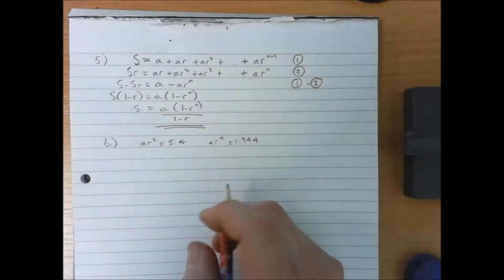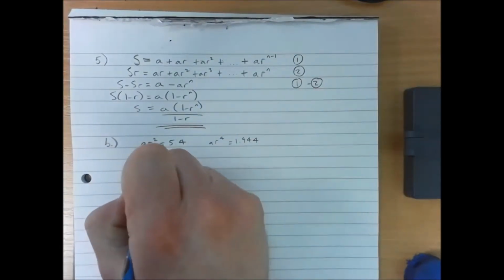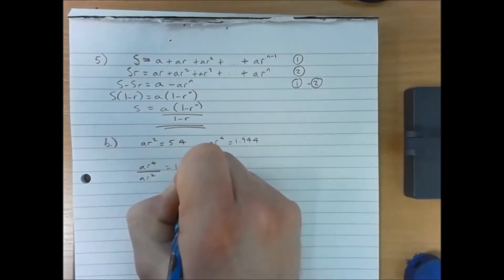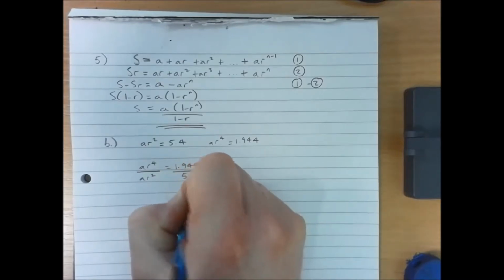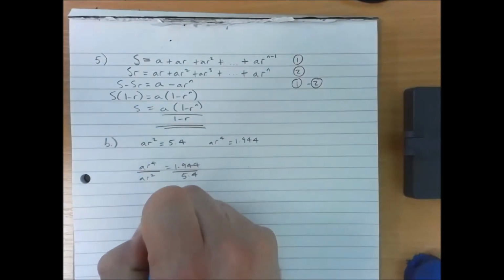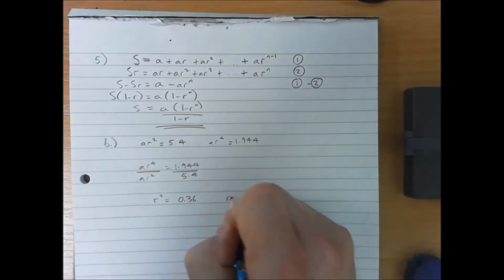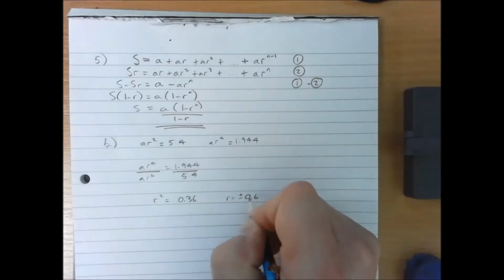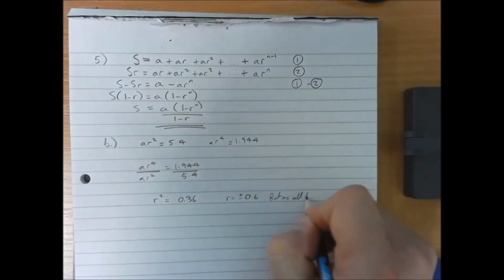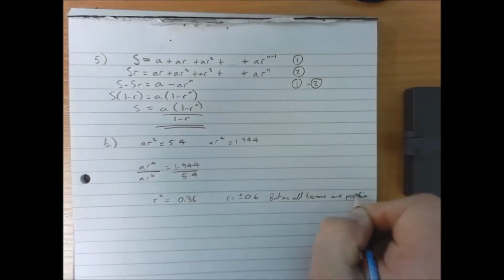Again, I've got simultaneous equations here, and this time I want to divide the second one by the first one. So I get ar to the 4 over ar squared is equal to 1.944 over 5.4. The a terms cancel from this left hand side, and I can also cancel out an r squared from top and bottom to be left with r squared is equal to 0.36. Square rooting gives me r equals plus or minus 0.6, but as all terms in the sequence are positive, that means that r has to be the positive square root.